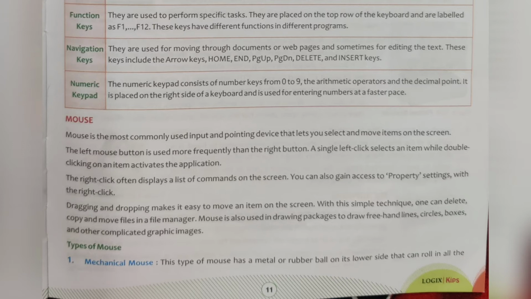They are used to perform specific tasks. They are placed on the top row of the keyboard and are labeled from F1, F2, F3 to F12. These keys have different functions in different programs. Fourth is the navigational keys. They are used for moving through documents or web pages and sometimes for editing text. These keys include the arrow keys, home key, end key, page up, page down key, delete and insert key.